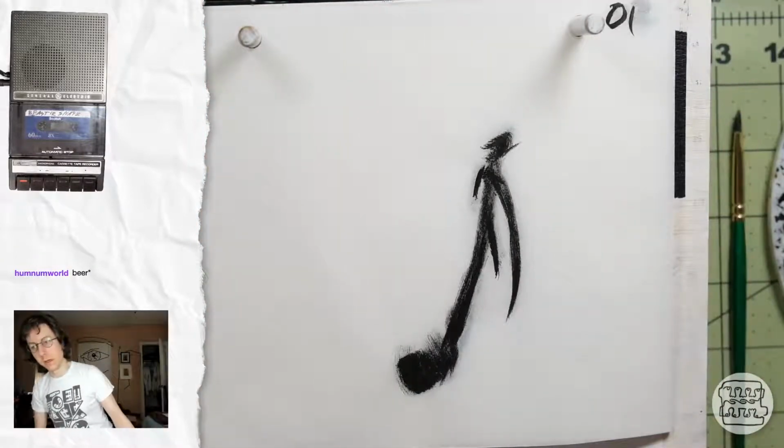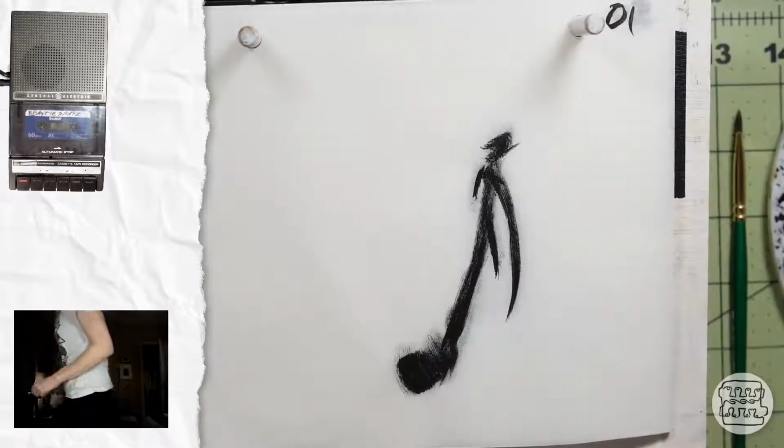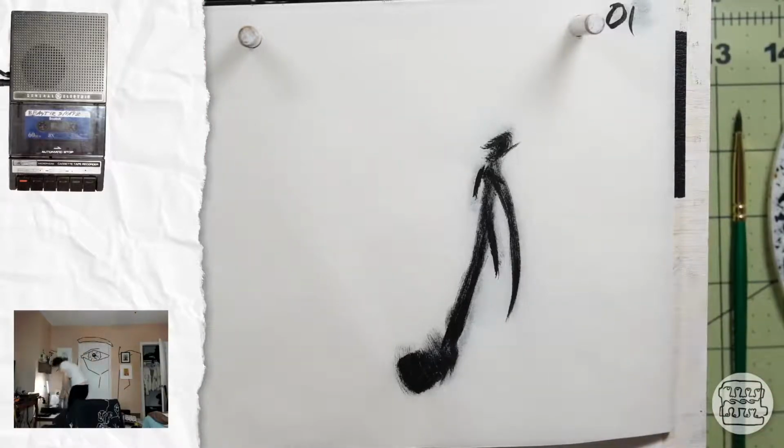I'm gonna switch out the tape and then prep to scan these guys.